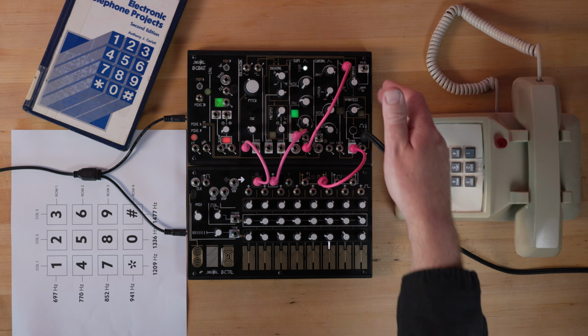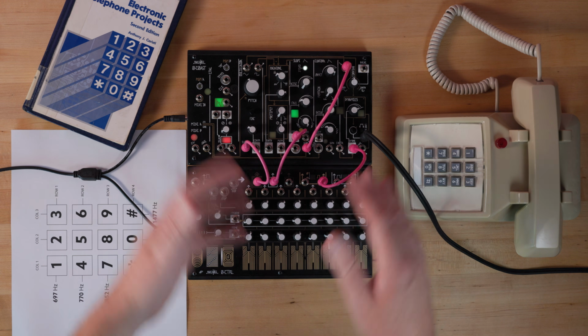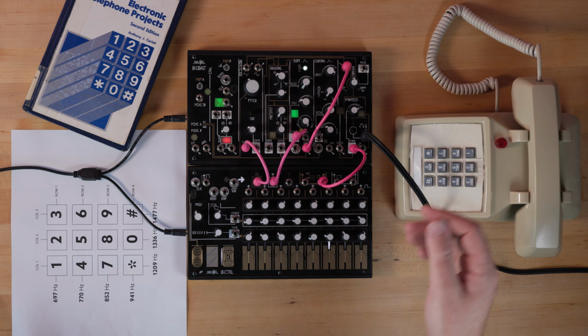The dynamics control can be used as a kind of low-pass filter for the sound to help us synthesize different makes and models of theoretical Touchtone phones.